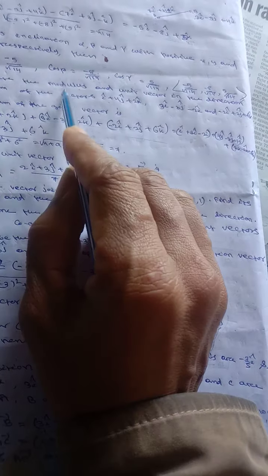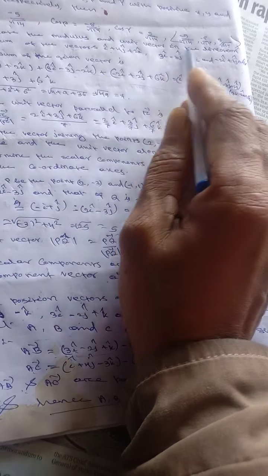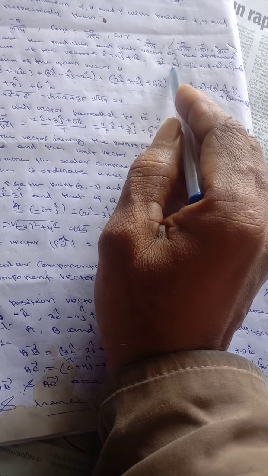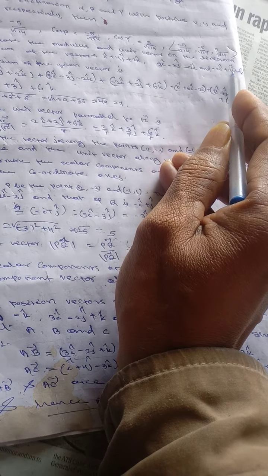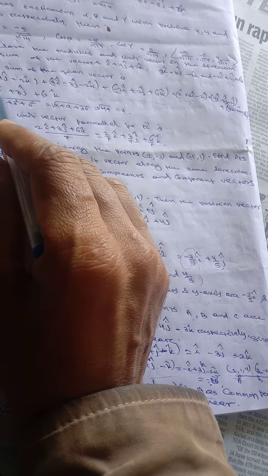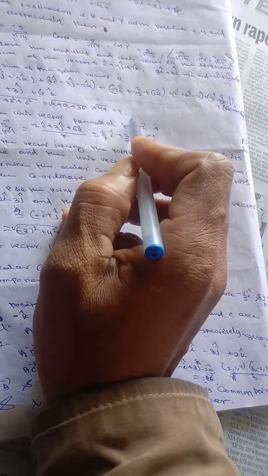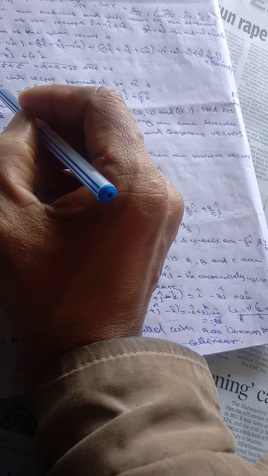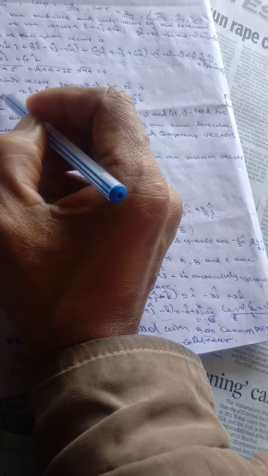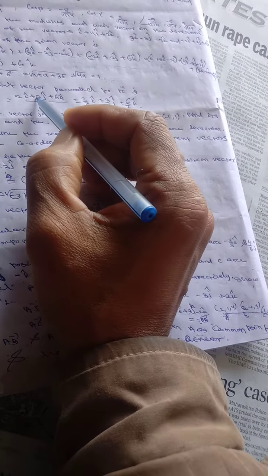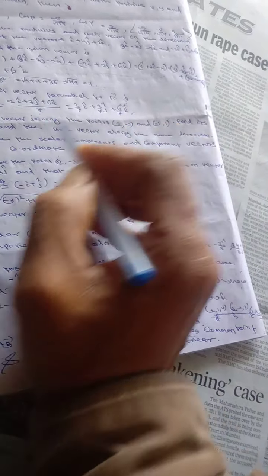Similarly, calculate the modulus and unit vector. The unit vector in the direction of the vector is given, and the sum of the vectors is minus 2i plus 2j plus 6k. This is the result, and the modulus is the square root of r square plus s square. This is the magnitude, and the unit vector by definition is that vector divided by its modulus. Simplifying, the components are 2 by 7, 3 by 7, 6 by 7, along i, j, k.